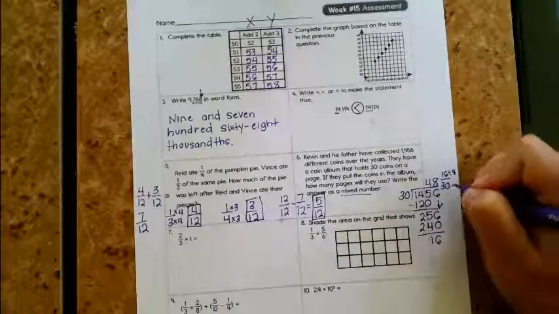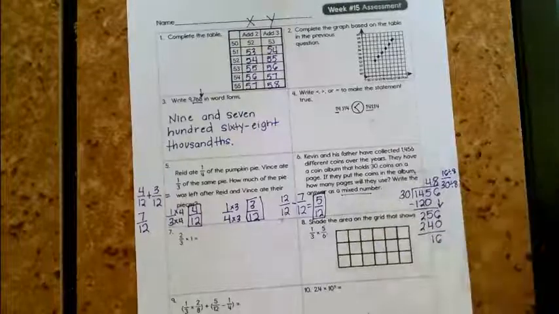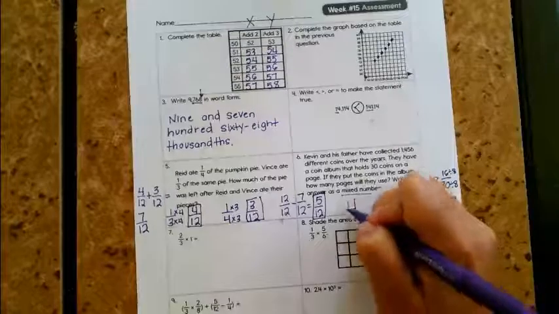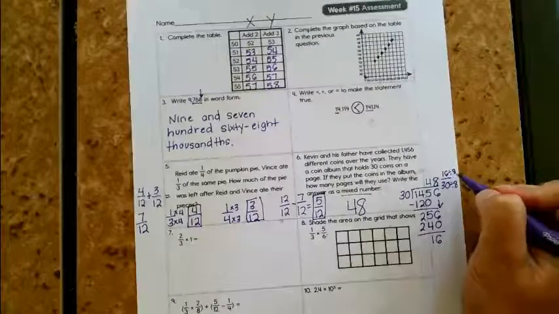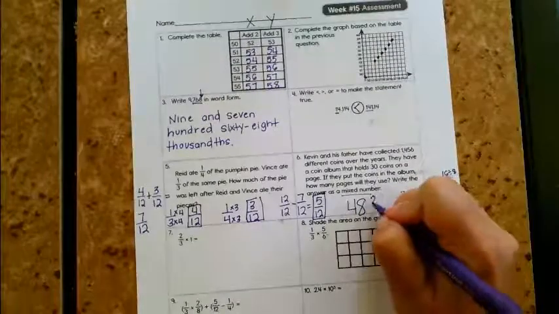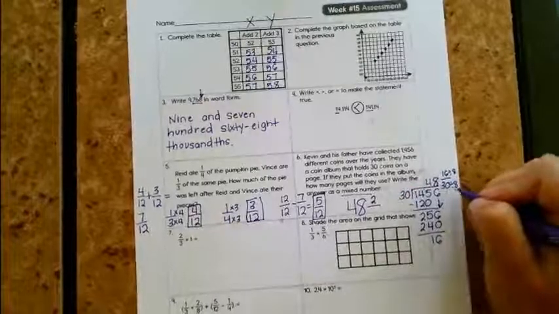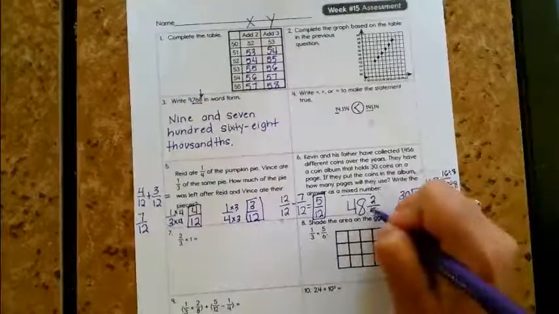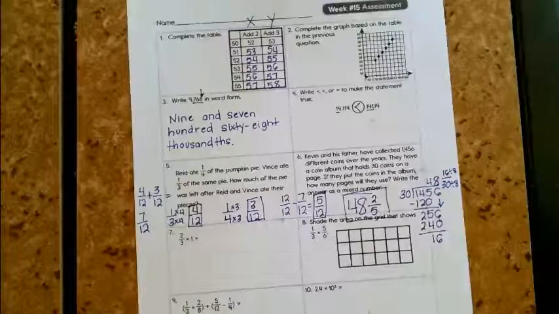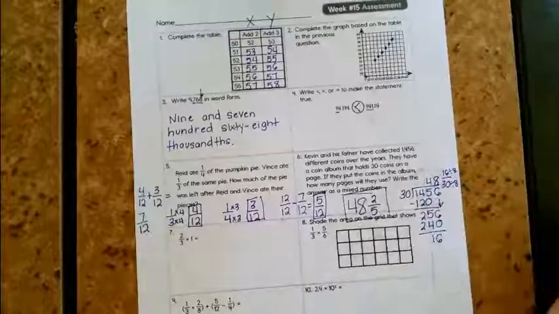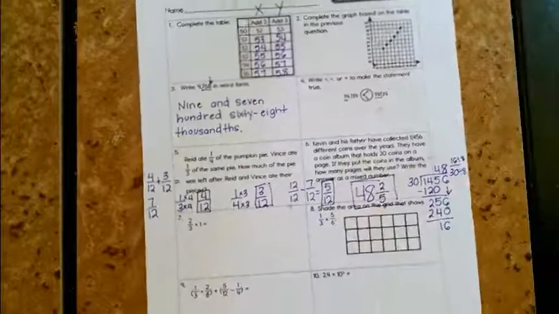8 goes into both of these, so we're going to divide both by 8. So your final answer is 48 wholes. And then 16 divided by 8 is 2. And 30 divided by 8 is 5. So it's 48 and 2/5. Again, if you just did that, you can have partial credit.